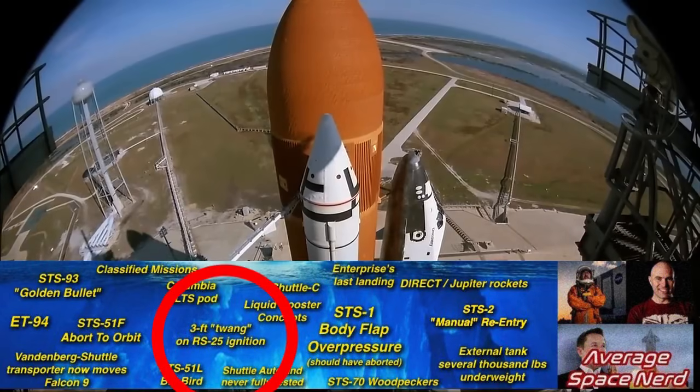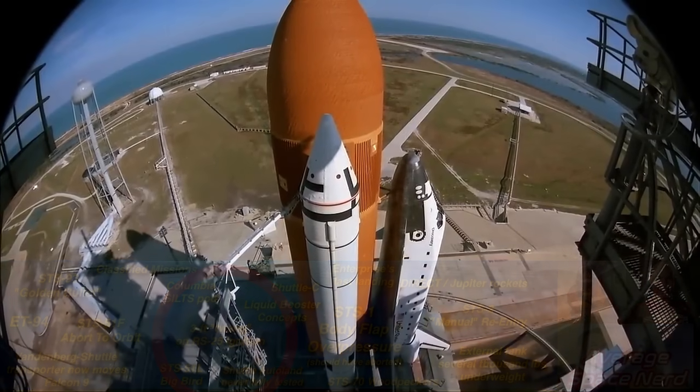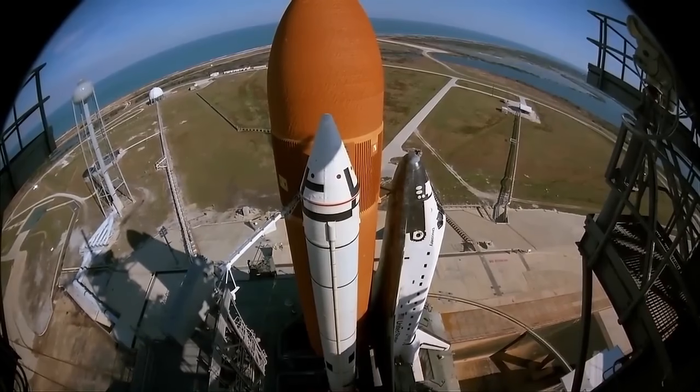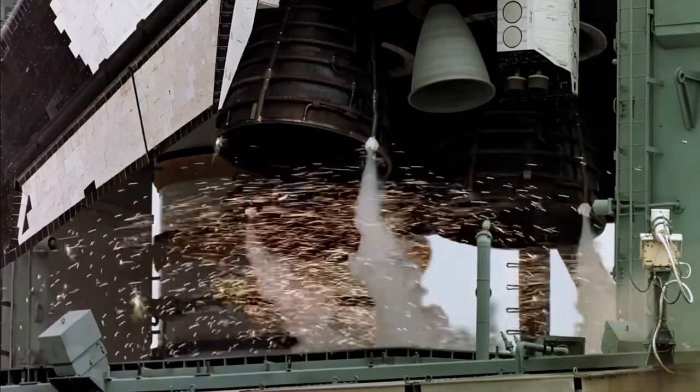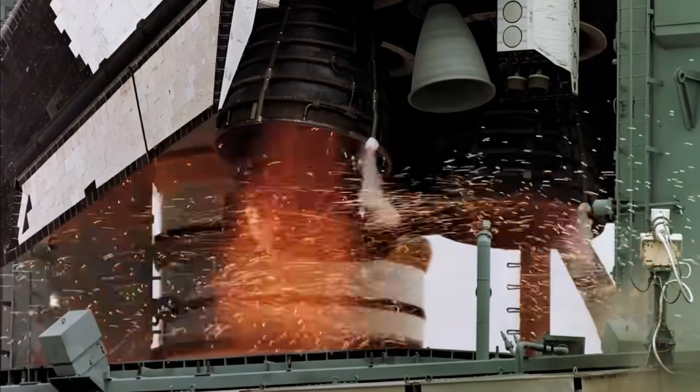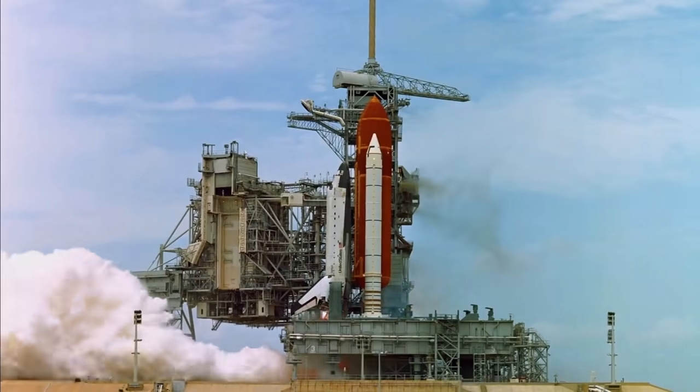The 3-foot twang. Personally, I would have put this on the second tier because for basically any shuttle fan, the twang is iconic. When the shuttle launched, it would first ignite the main engines on the orbiter, which is itself located on the side of the external fuel tank.